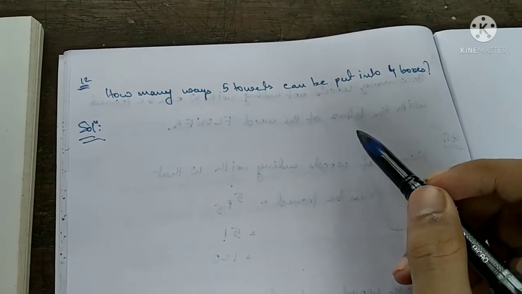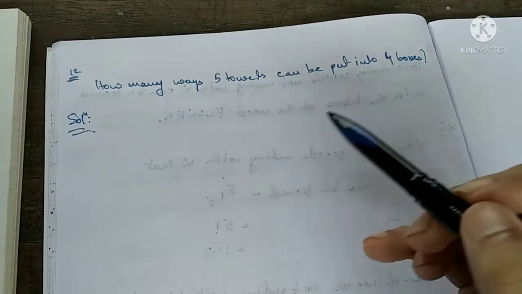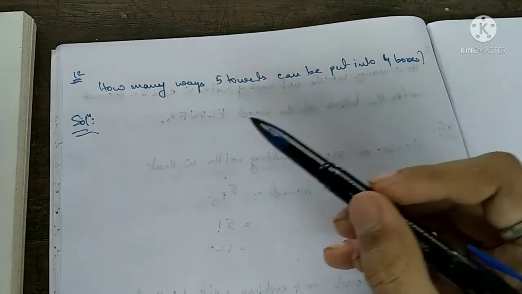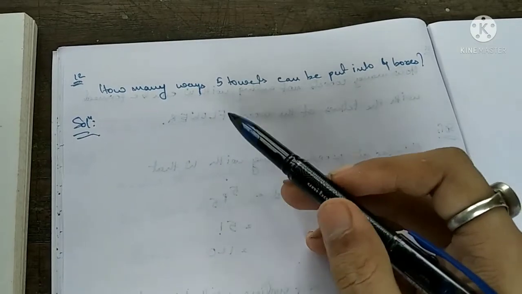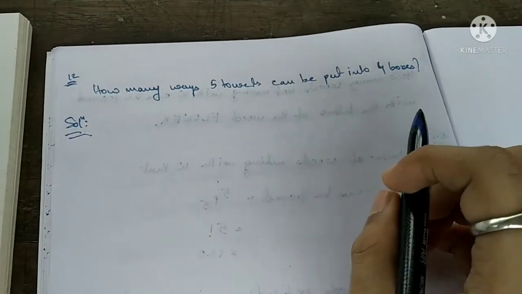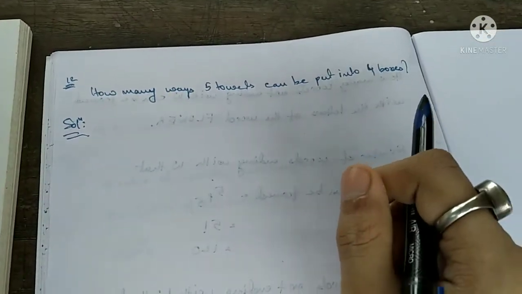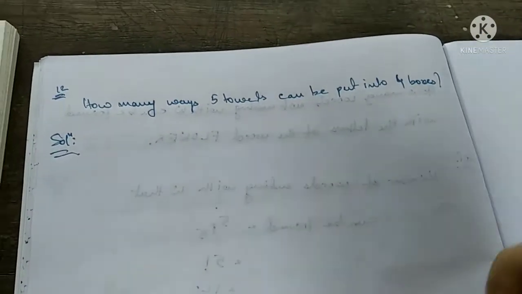And then the fourth towel also I can put in 4 ways, and the last, fifth towel also I can arrange in 4 ways.